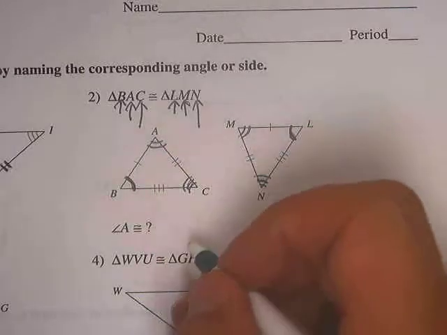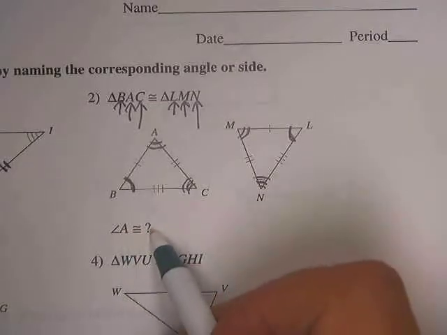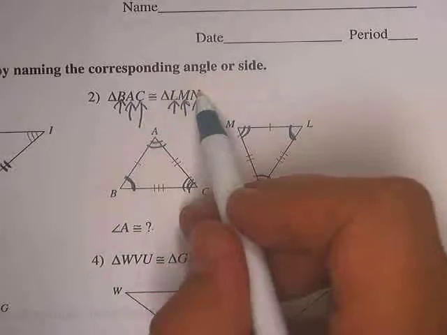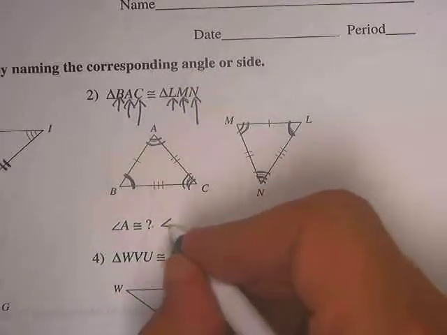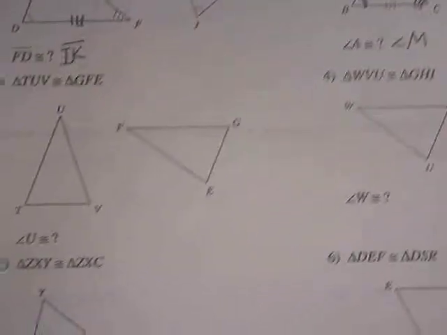Now notice I have the different numbers of marks and arcs that tell me the different angles are congruent, so I know which one is which. Okay? So it says angle A is congruent to what? If you look at A and M are in the same position. So angle A is congruent to angle M.